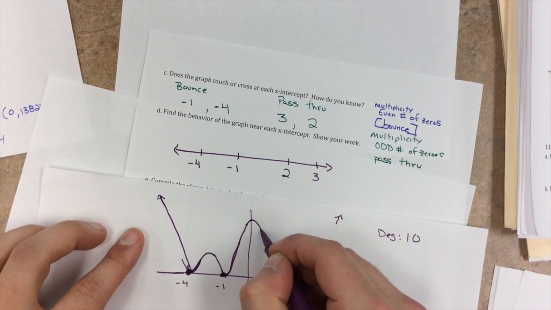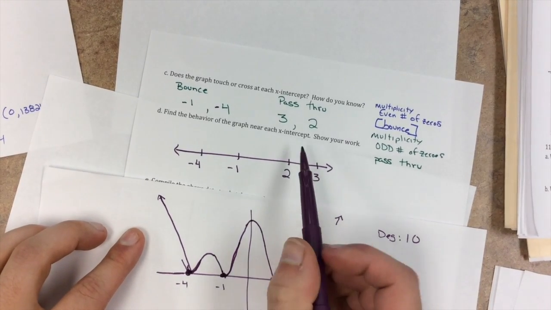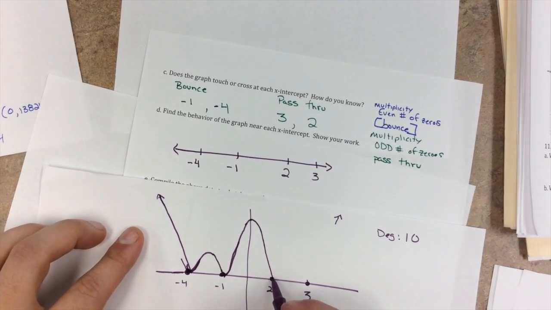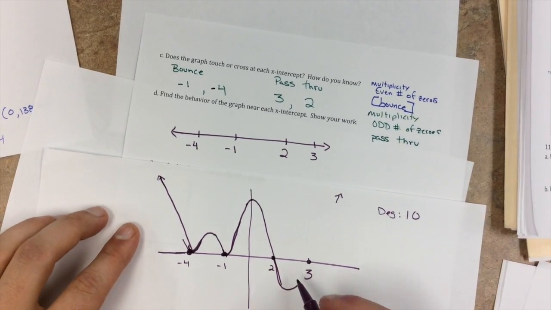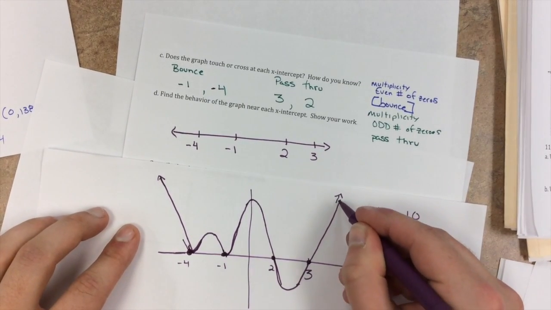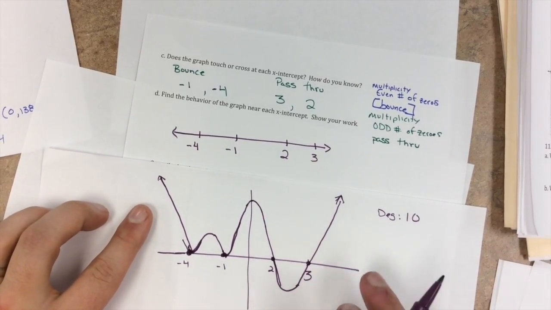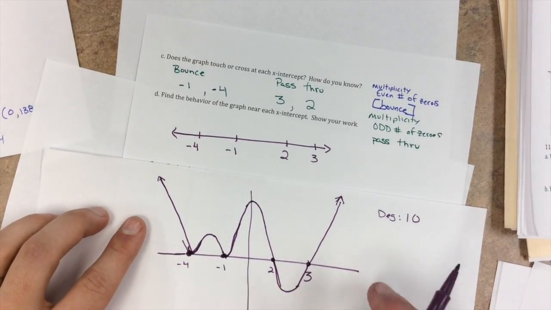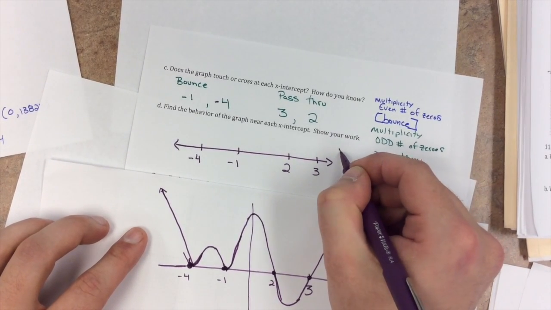Eventually, our function is going to come back down and get at 2. What did we say happens at 2? Oh, passes through. And it's going to turn. And what did we say happens at 3? Passes through, which then goes right towards our end behavior, pointed up in both ways. So let's look at that as a sign chart. Sign chart is just saying what happens at the y values.